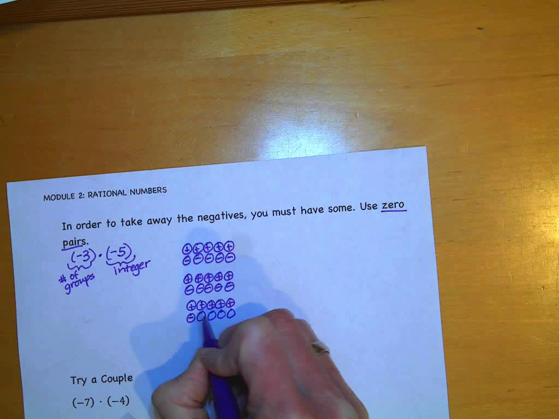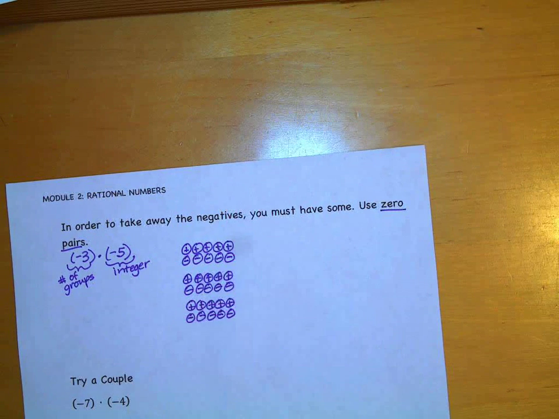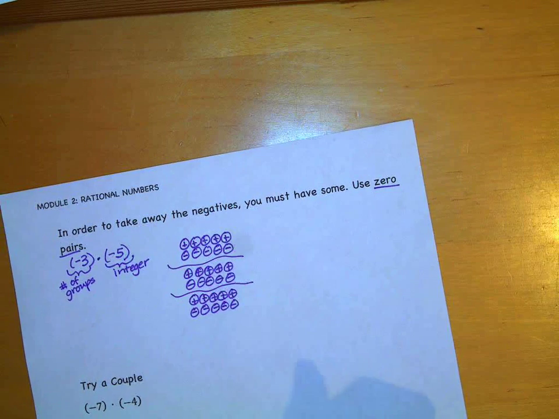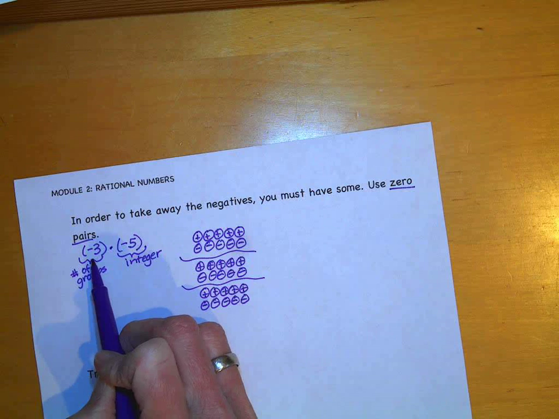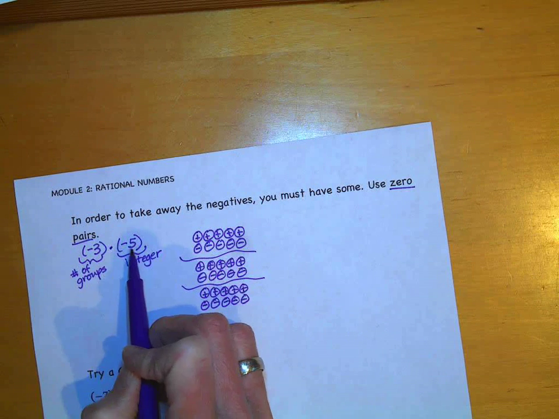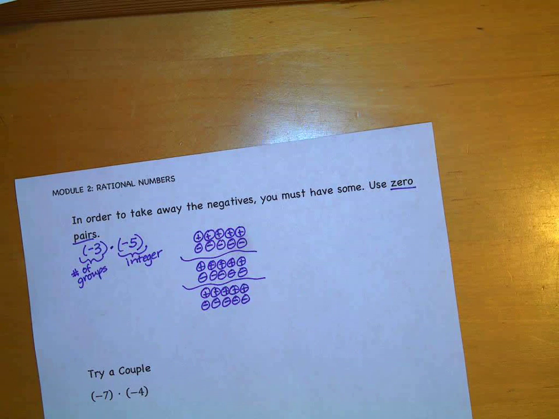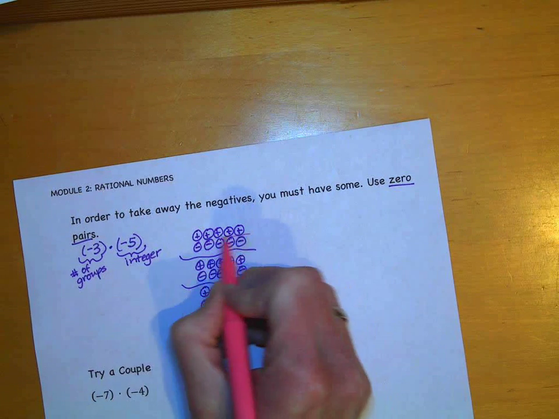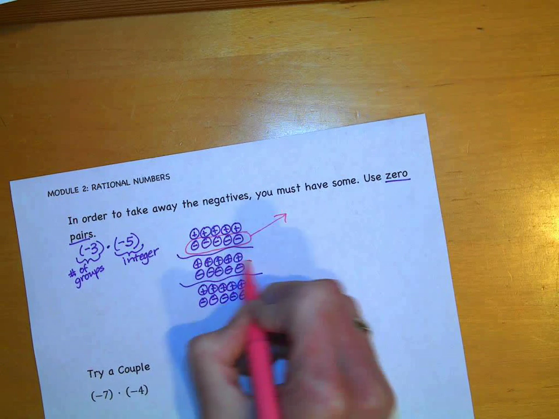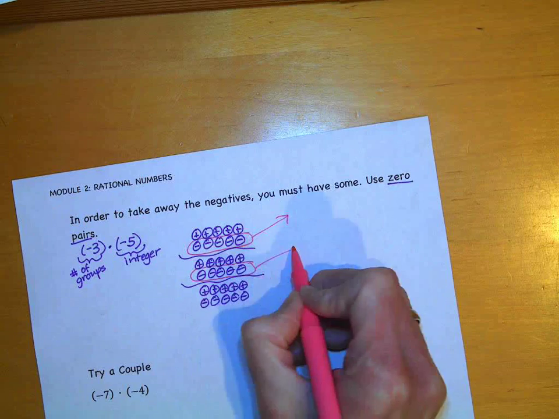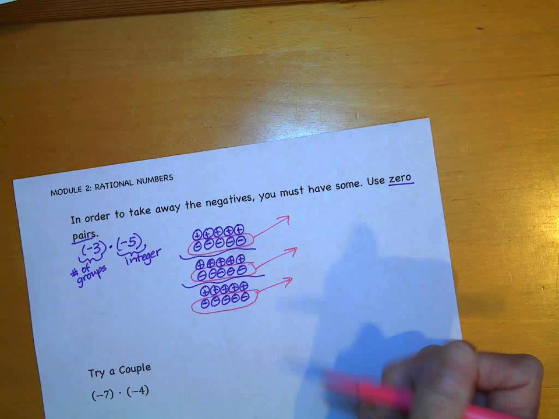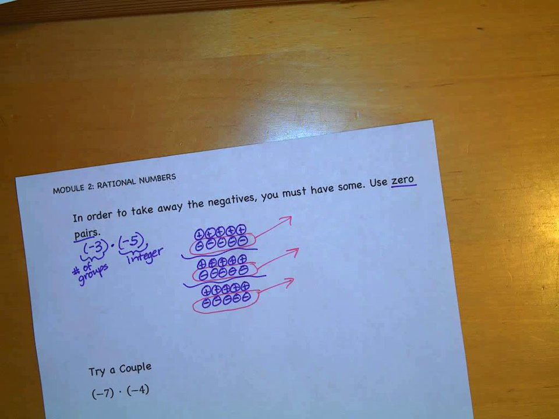And we're doing 3 groups of 0 pairs so we can get rid of our negatives because we didn't have anything before we started. All right, so now it's saying that there's the first group, there's the second group, there's the third group. And according to this, remember, it said a loss of 3 groups of negative 5. So now I'm going to find all of my groups of negative 5. So here's one group of negative 5. Bye-bye. Take them away. One group of negative 5, bye-bye, take them away. And one group of negative 5, bye-bye, take them away.